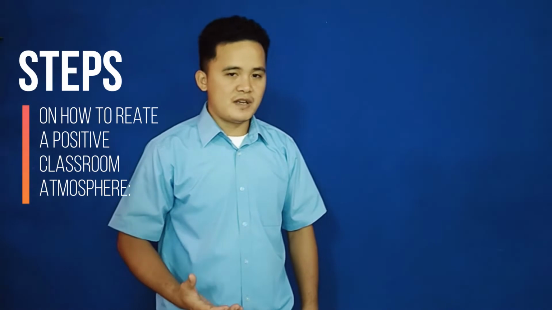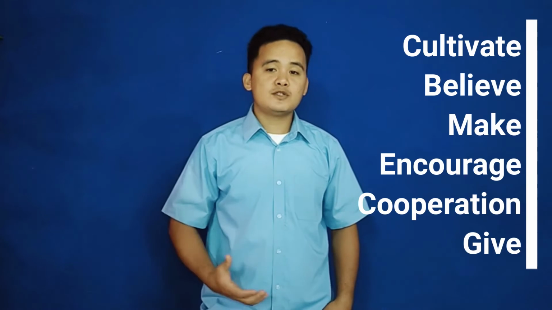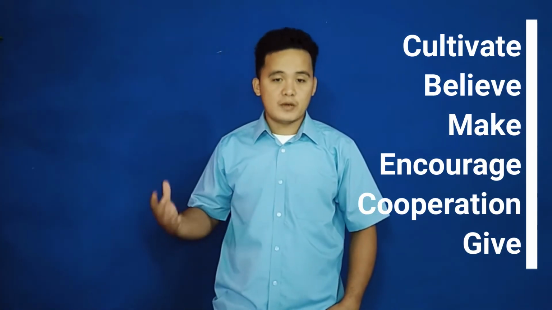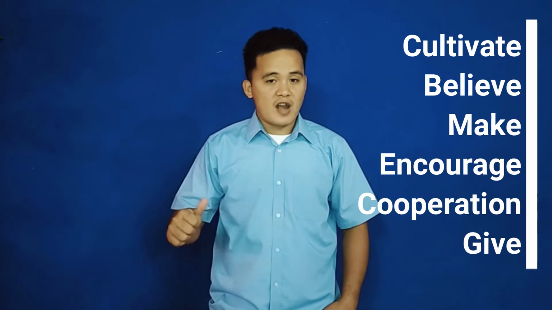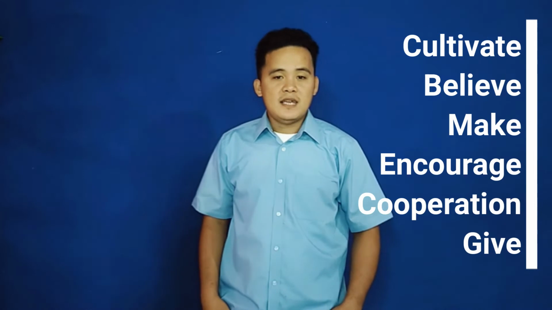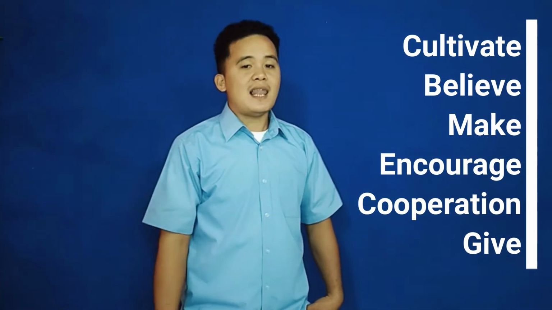Steps to create a positive classroom atmosphere. A. Cultivate a culture of respect. B. Believe in our students' capacity. C. Make our students feel they belong to a community of learners with a shared goal or purpose. D. Encourage more collaboration and cooperation. E. Promote cooperation and less competition. F. Give allowance for mistakes.